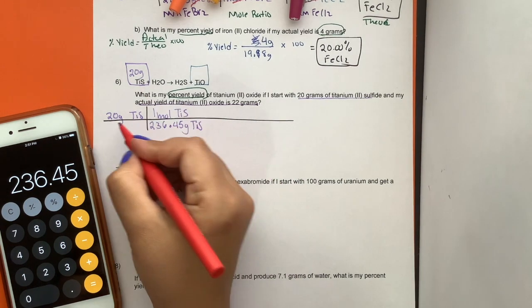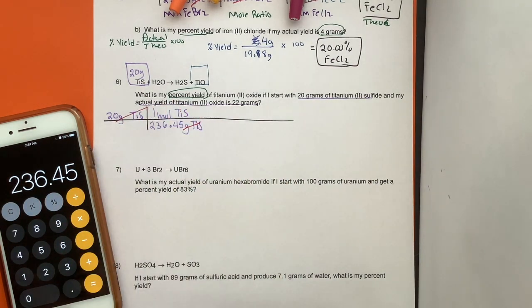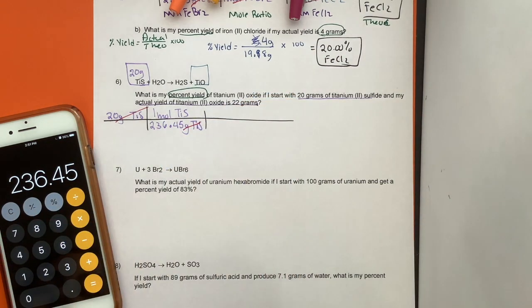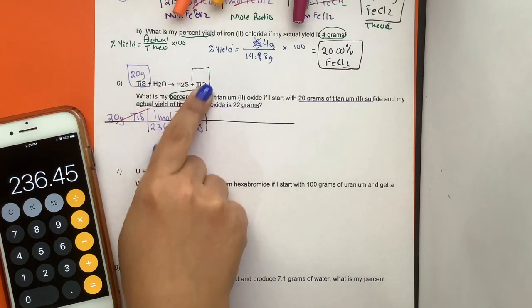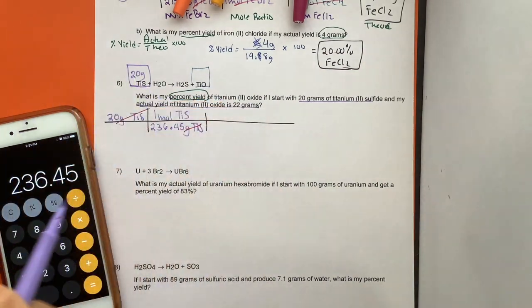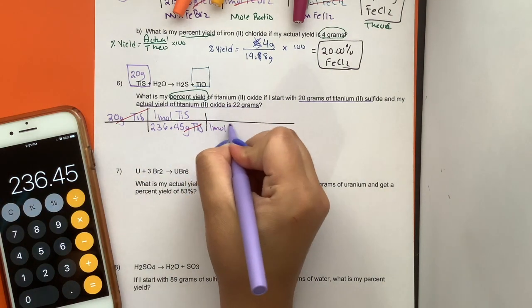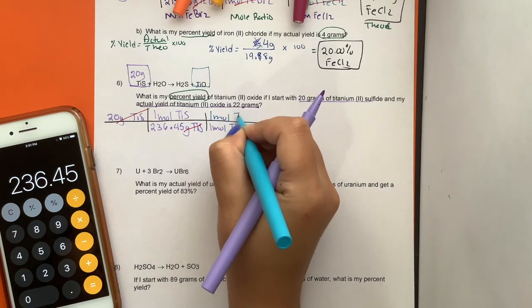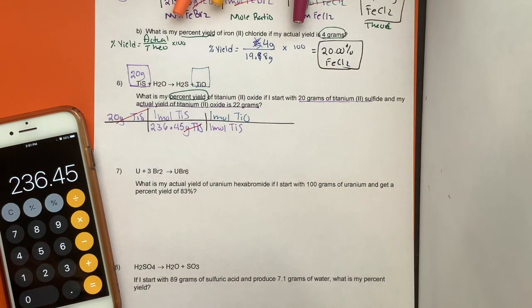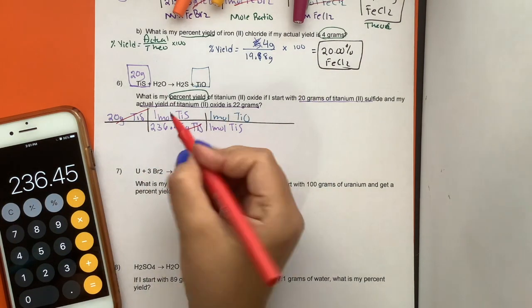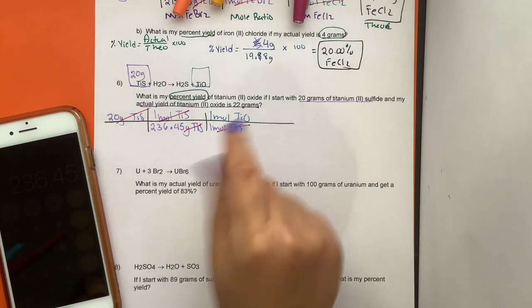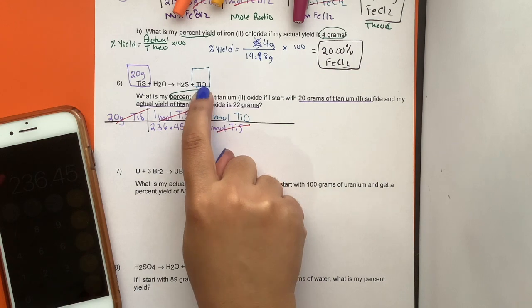Like this, the grams get canceled out. I'm left in moles. Now that I'm in moles, I can use my mole ratio to go from one compound to the next. And here the ratio is 1 to 1. So I have 1 mole of TiS for every 1 mole of TiO. Like this, the moles of titanium(II) sulfide are gone. I'm left now in moles of TiO.